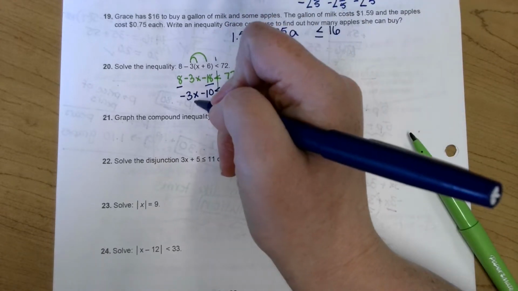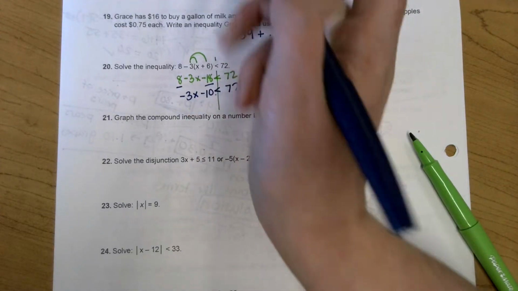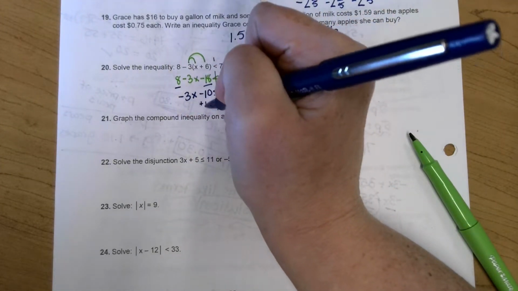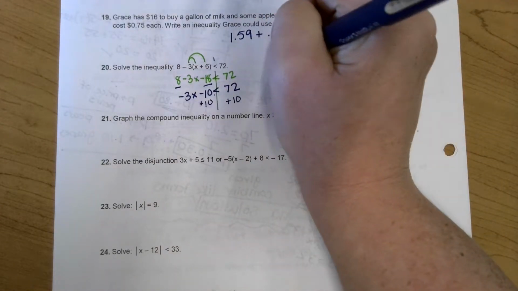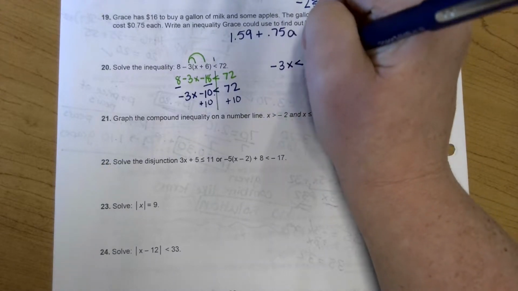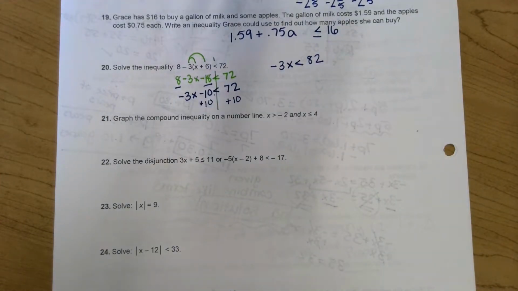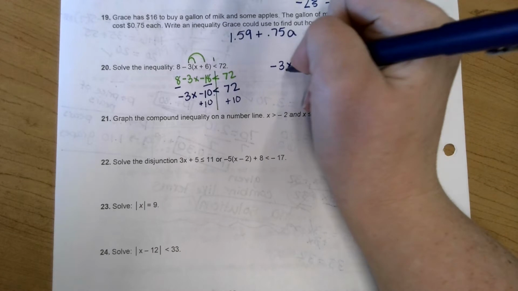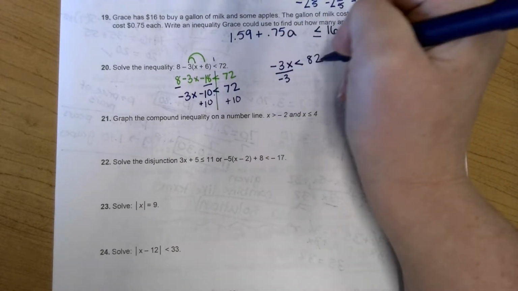All right, we're trying to get x by itself. I'm going to take away the furthest thing away from x that's not on this side, and that would be that 10. So we're going to add 10 to each side. And what that gives me is negative 3x is less than 72 plus 10 is 82. Okay, so for the fun part, we are going to divide both sides by a negative 3.